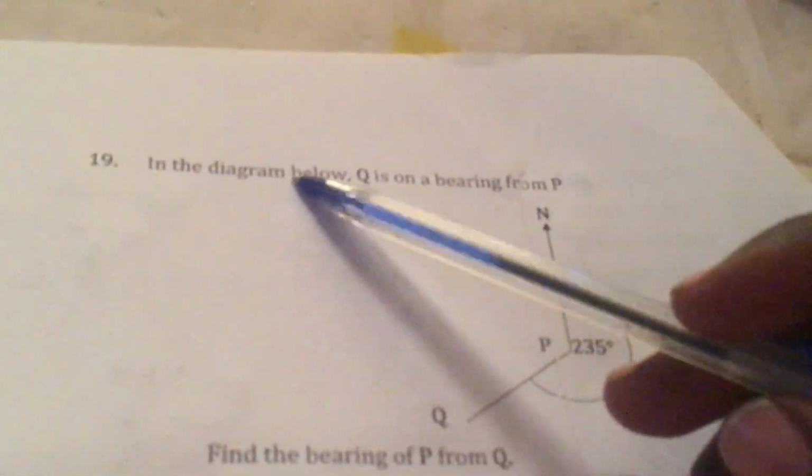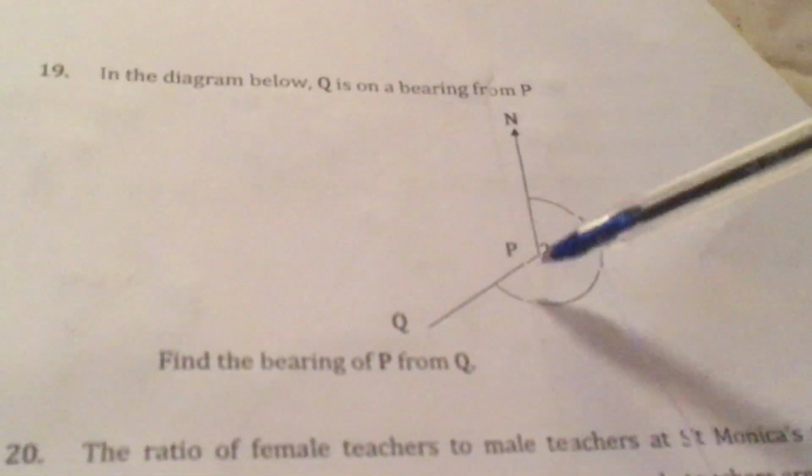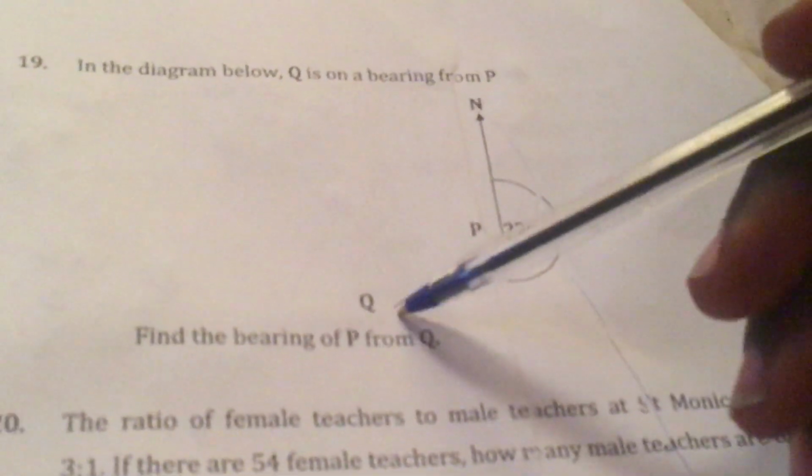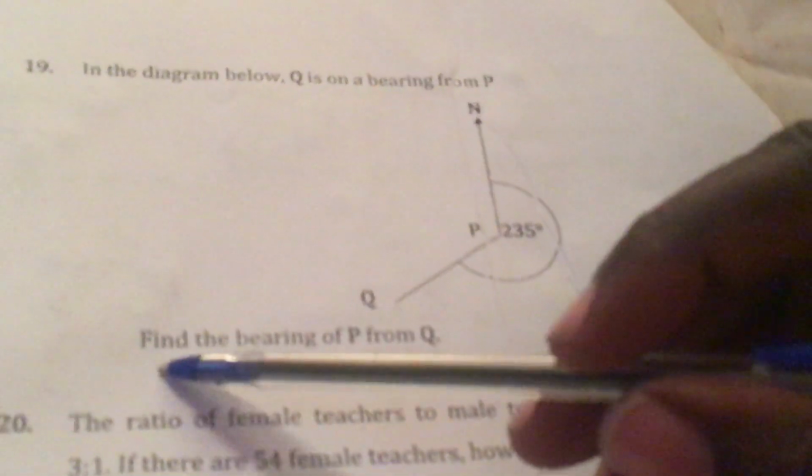Yeah, we're on question number 19. In the diagram below, we've been given Q is the bearing from P, and this is the bearing given here. Then find the bearing of P from Q.